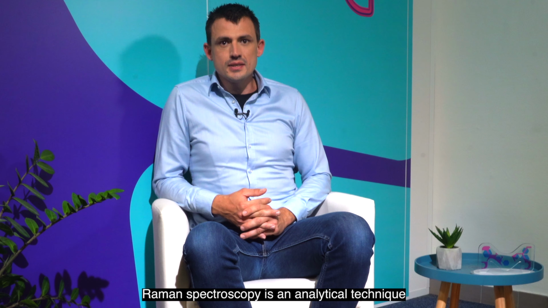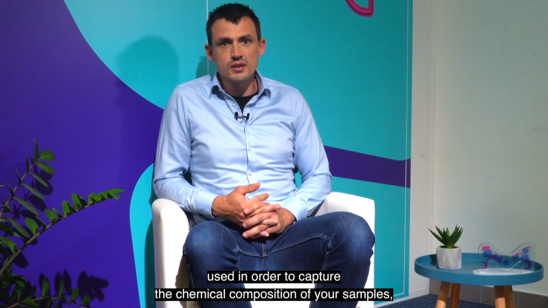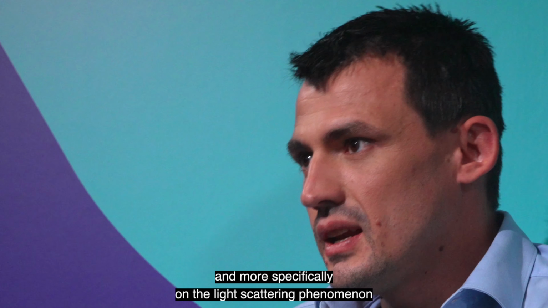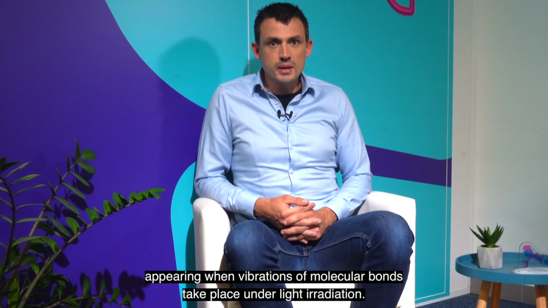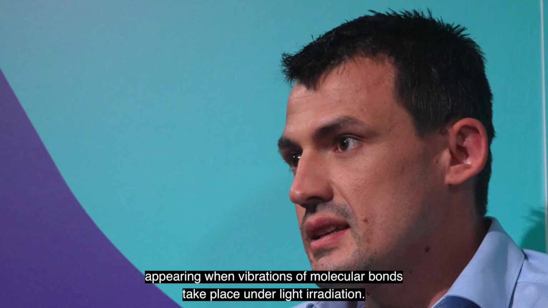Raman spectroscopy is an analytical technique that is used in order to capture the chemical compositions of your samples, medium or cell cultures. This technique is based on light-matter interactions and more specifically on the light scattering phenomenon appearing when vibrations of molecular bonds take place under light irradiation.